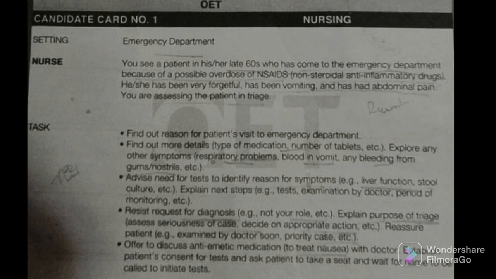Next task is to find out more details about the type of medication and the number of tablets. Then we can ask like this. For my better understanding, could you please tell me what type of medication you have taken and how many tablets you have taken? Then the patient is telling that, actually I'm usually taking this NSAID for my osteoarthritis, and there is an antihypertensive drug. I don't know what all the medication I took and how many tablets I took because I am having this forgetfulness. Then we can tell it's okay, fine, no problem, no need to worry. We can manage your condition without any complications.